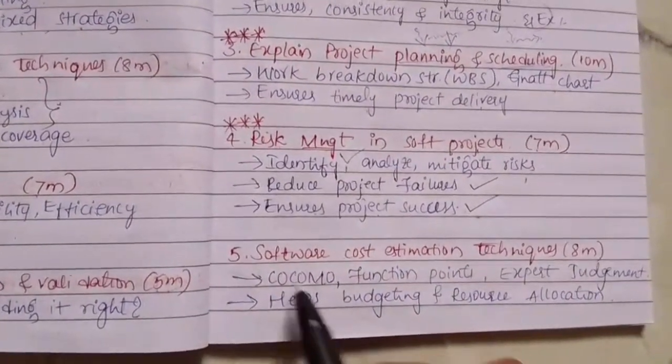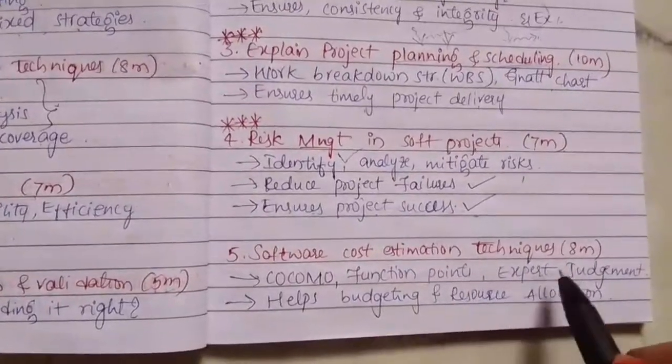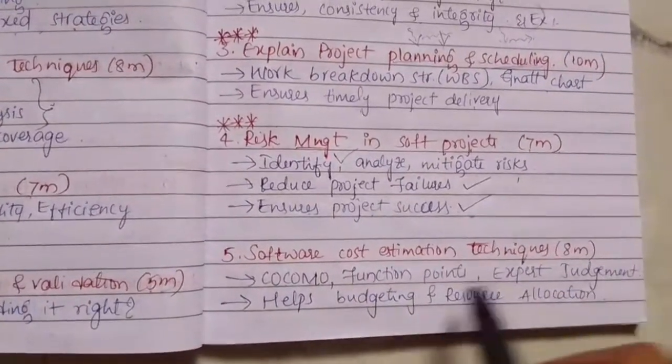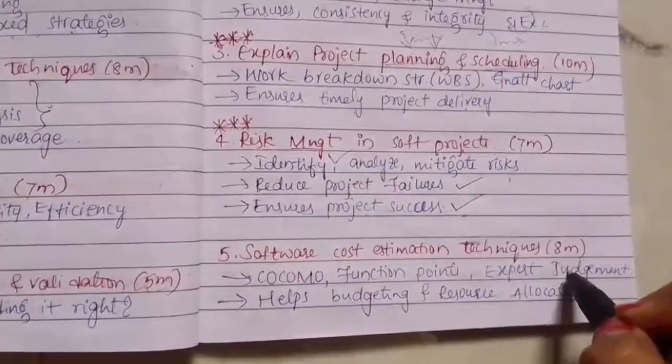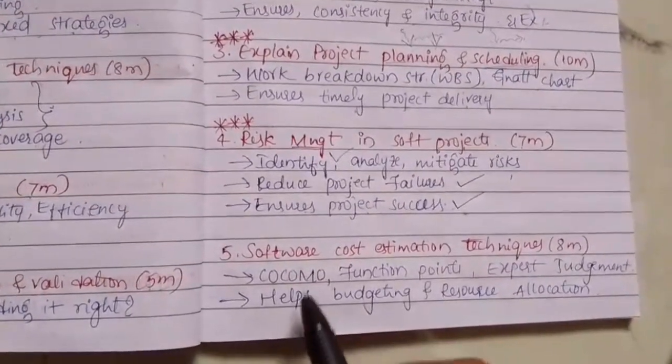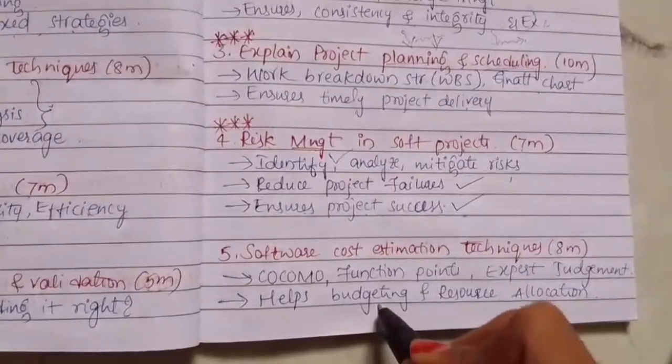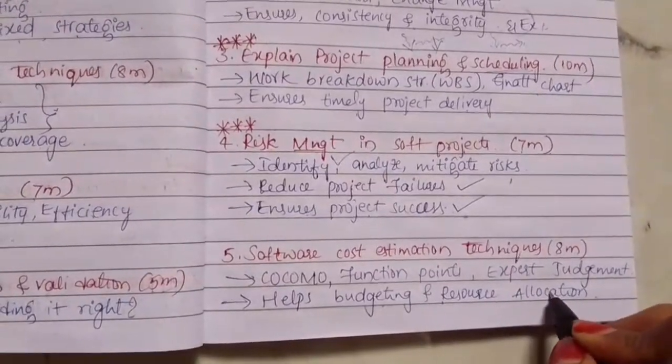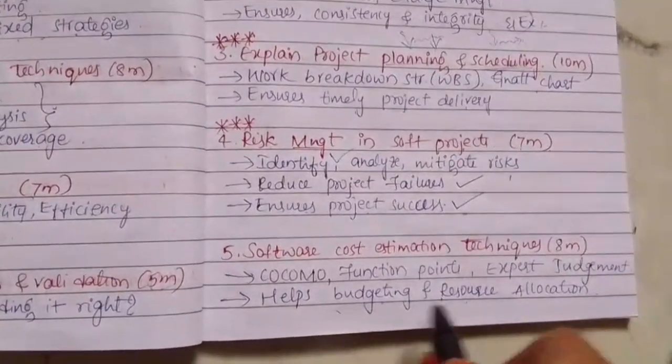And the fifth question is software cost estimation techniques. Here we have COCOMO, function points, expert judgment. You have to explain these 3 techniques in detail, step by step. And this will help the budgeting and resource allocation, where it helps, how to explain.